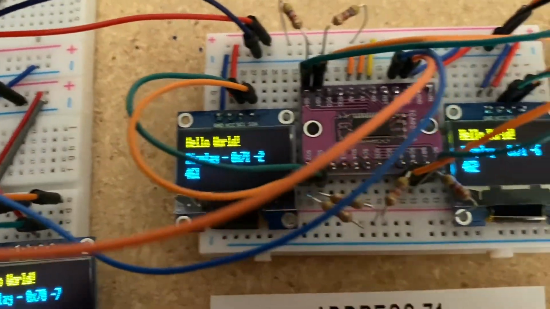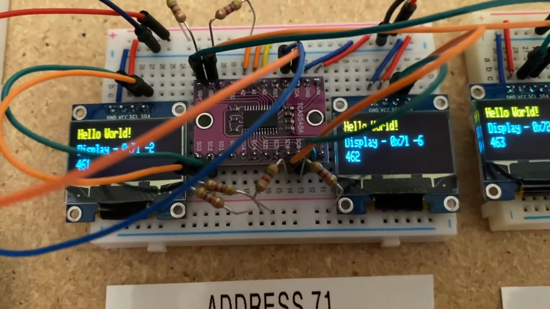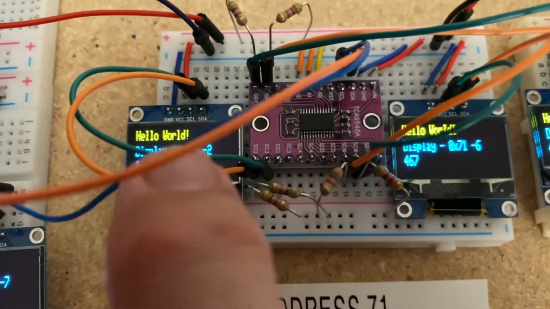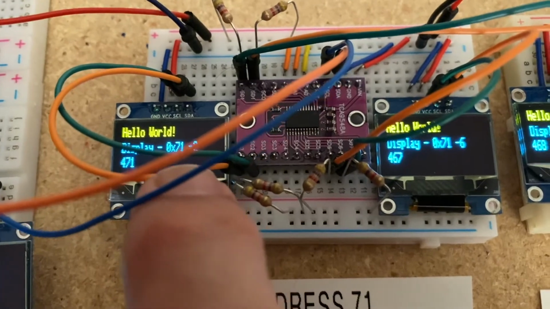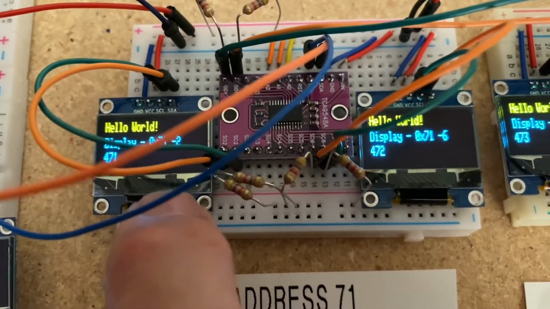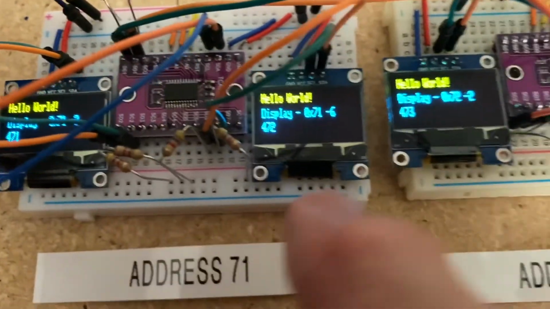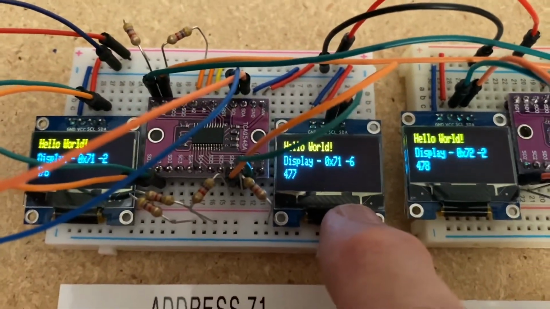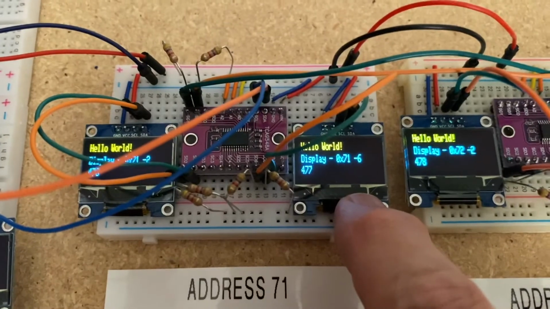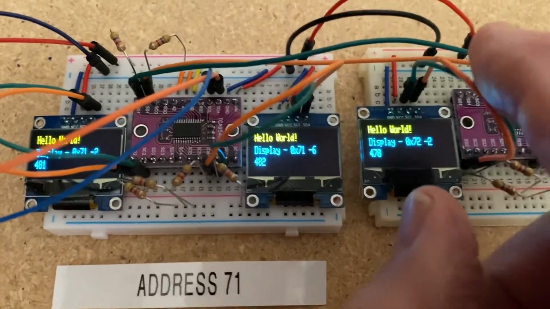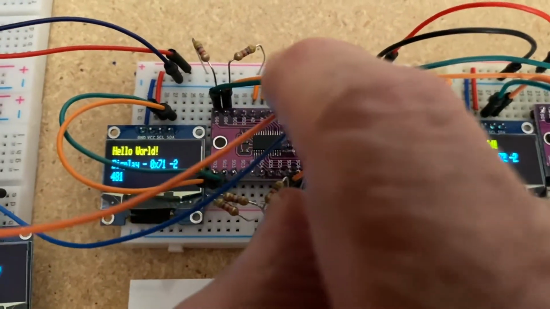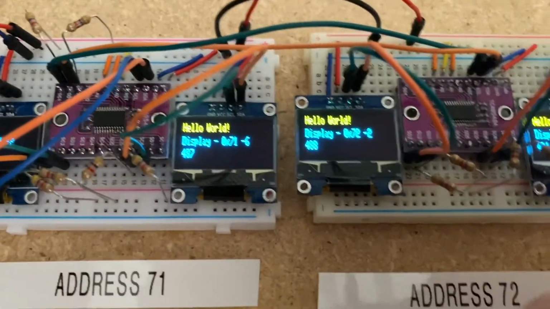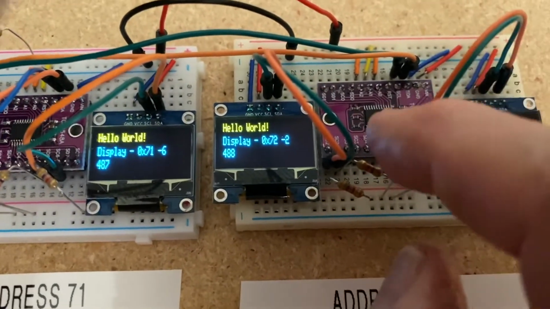Coming back over here, on this particular multiplexer, I'm using 2 for this display, and I'm using 6 for this display. And I pick up, where do I? Oh, I pick up from 1, this 1 pair here. That's how I get to the 3rd multiplexer.